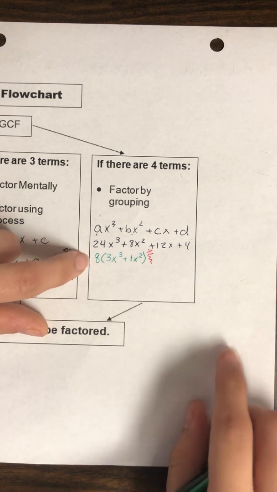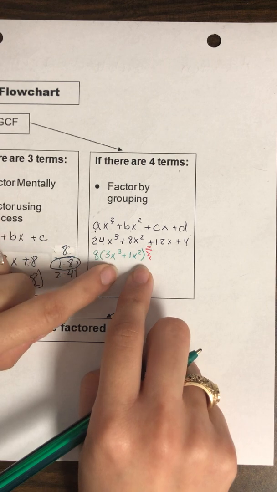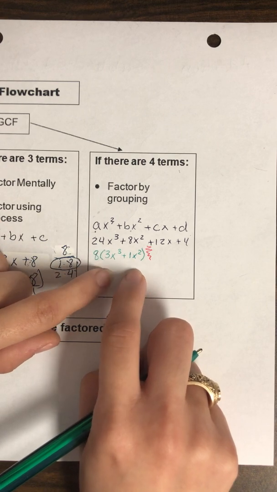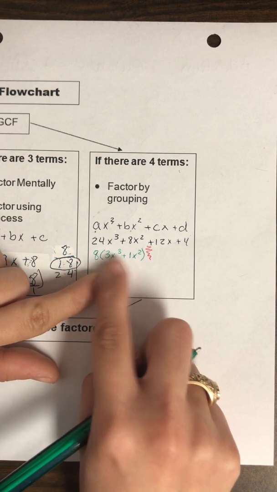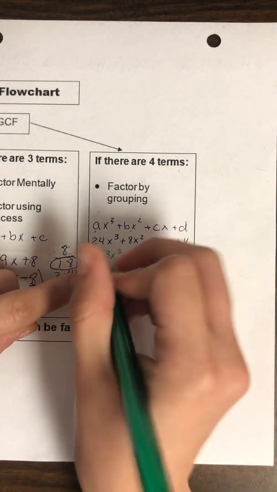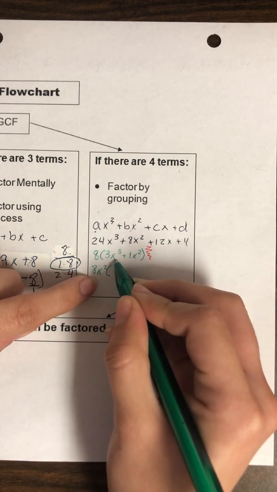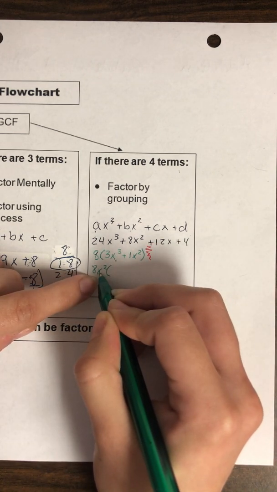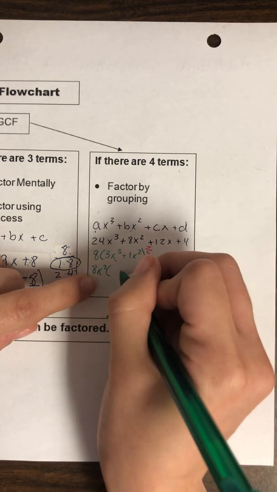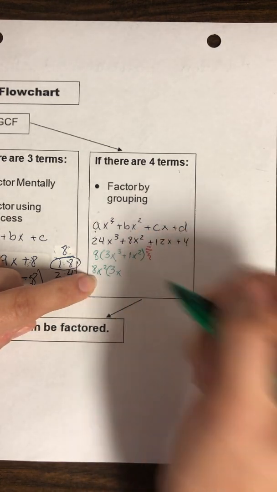Now I mess with my x's, so how many x's do I have in common from both of these terms? This one has 3 and this one has 2, so they both have 2 in common. So we can pull out 2 x's. If I started off with 3, took away 2, how many do I have left? 1. But I have to bring down that 3 because I never messed with it.